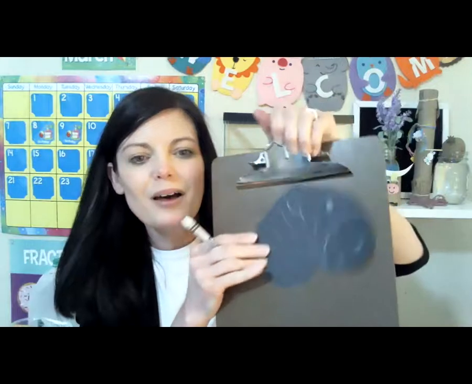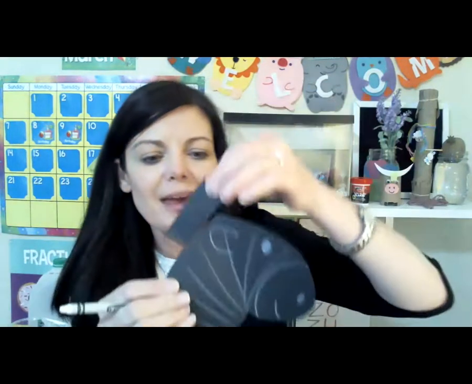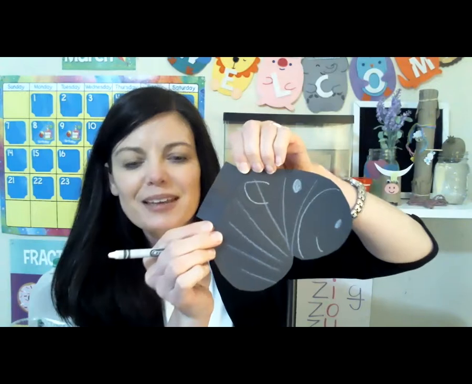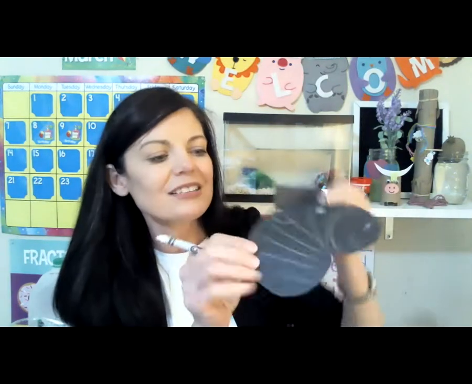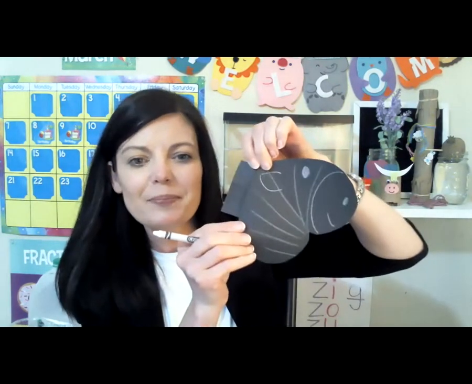There you have it. We made a zebra from a heart. If you'd like to, you can also cut out a mane and glue that to the back. So what shape was this? That was a heart. So we made a heart zebra. That was our shape practice for today.